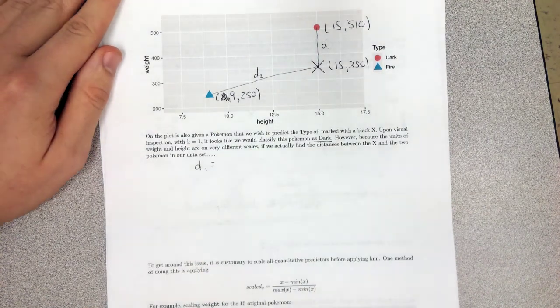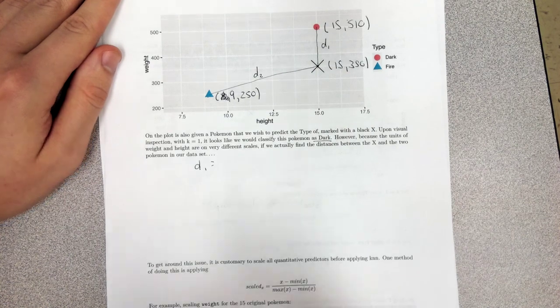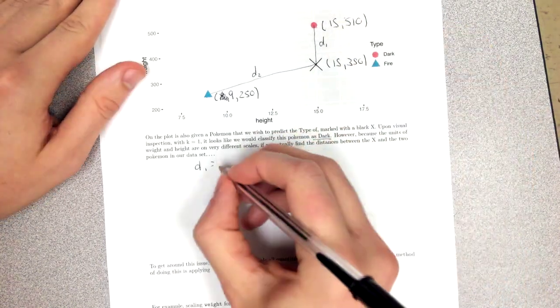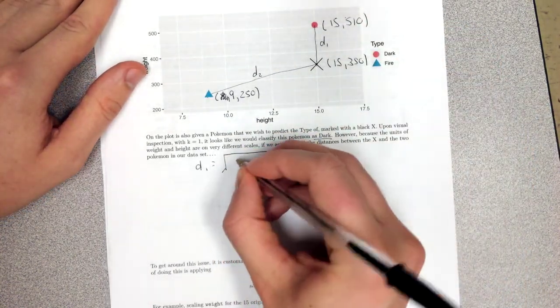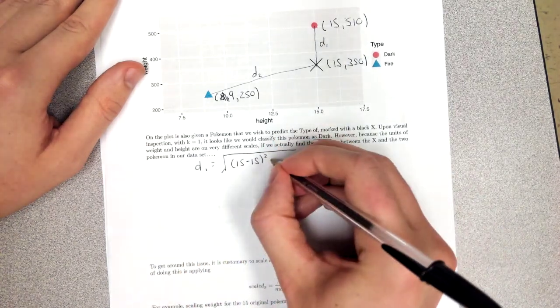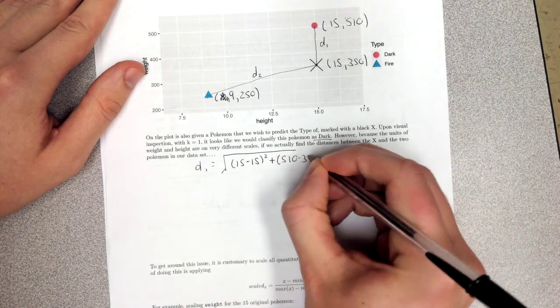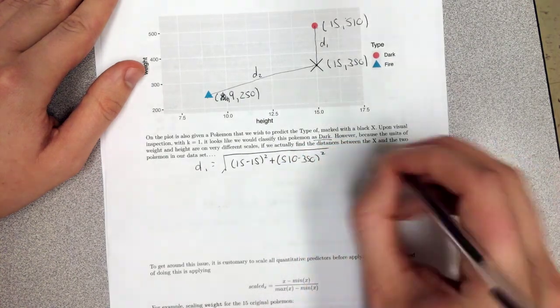You might remember from some high school math class how to calculate these distances. You would subtract your two x coordinates and square them, and then subtract your two y coordinates and square that.